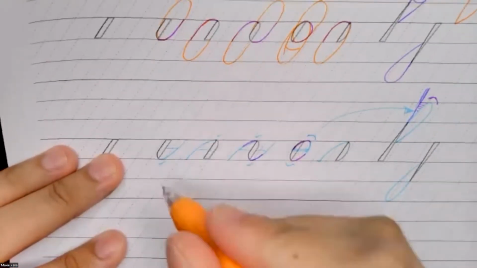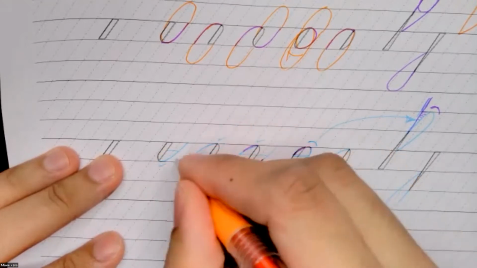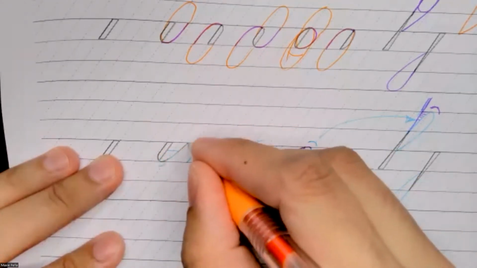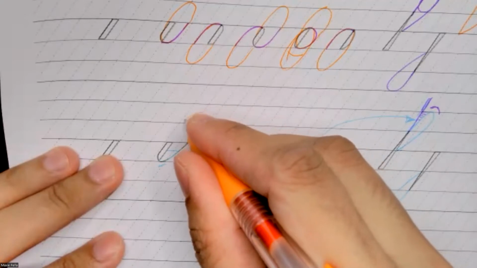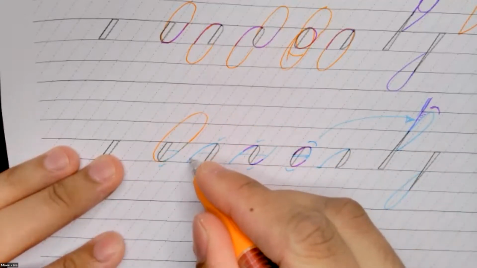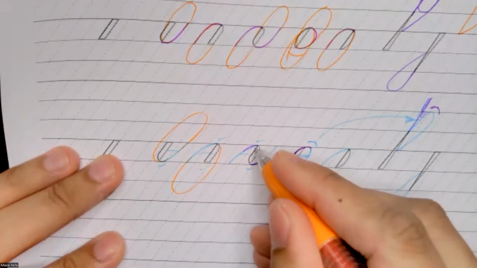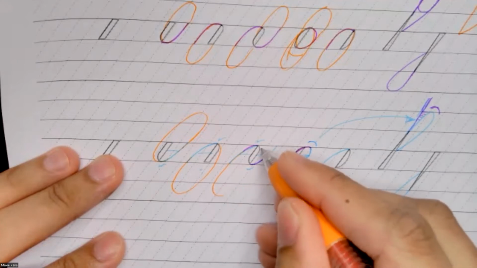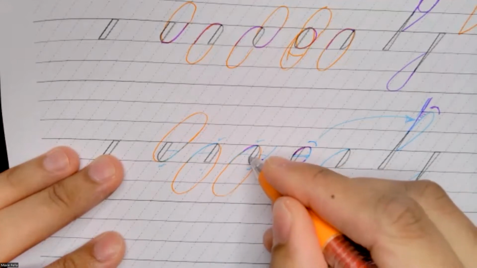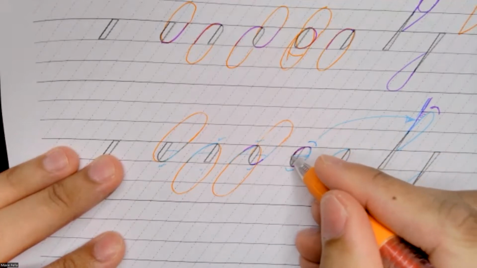For this one, your oval is a bit more slanted and a bit more open. You can imagine it even going over your shade like so. And that's completely fine as long as you keep the same look for all your other shades.